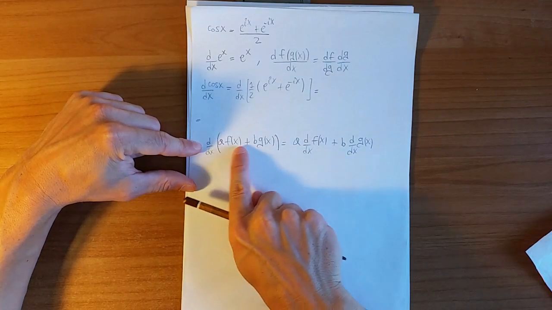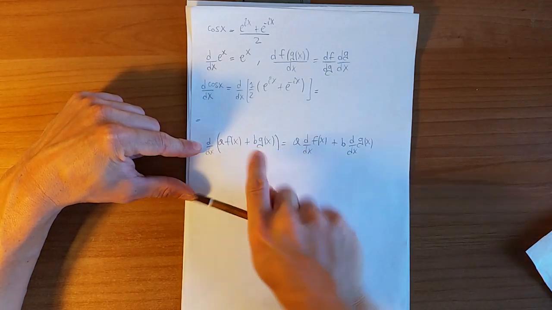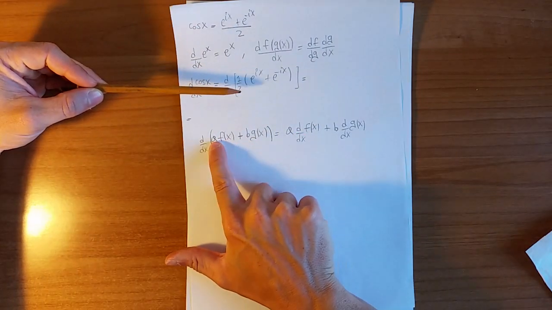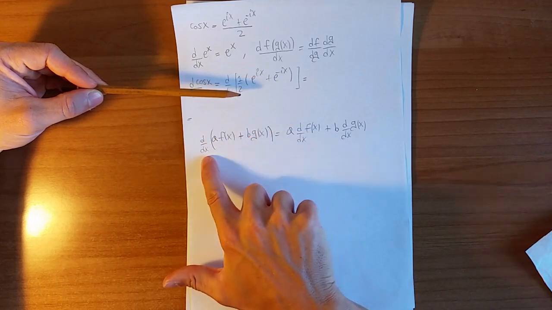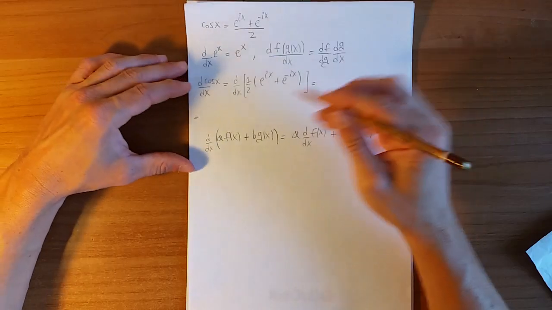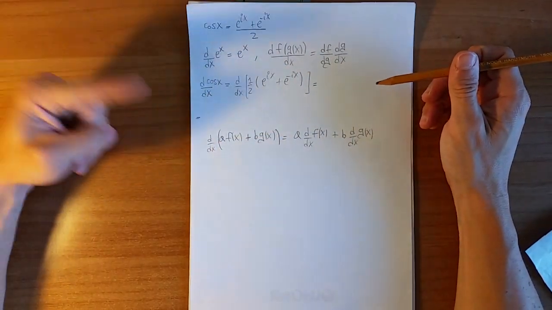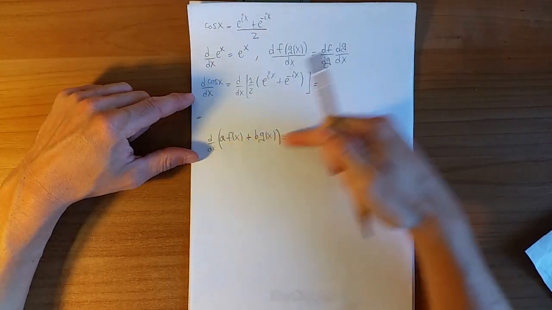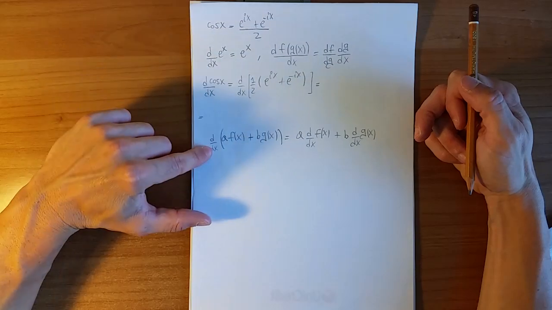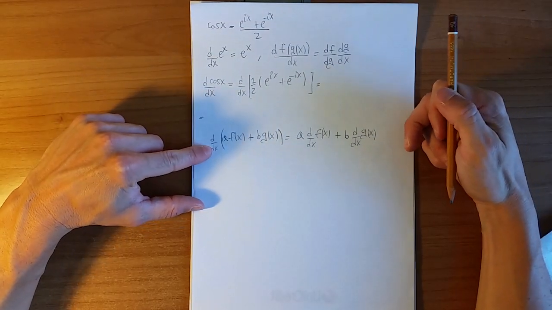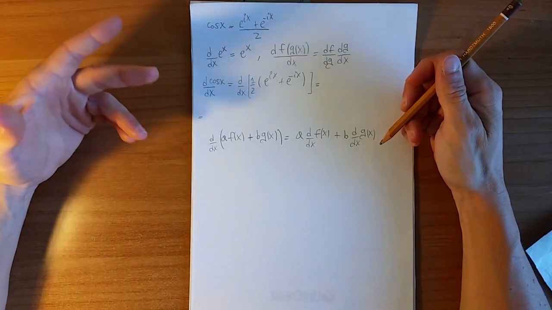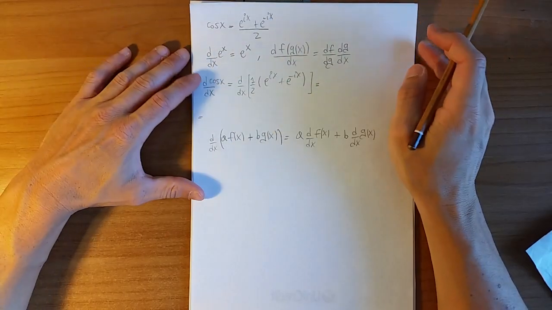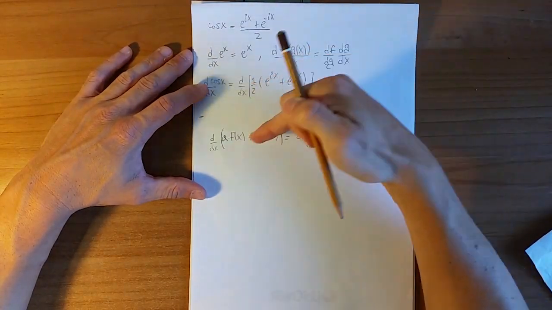It only acts on the two functions which depend on x. We can consider the first part and then the second part. So the derivative acts first on a times f, plus the derivative of b times g. The derivative of a constant times a function is equal to the constant times the derivative of the function. This is a very simple property which is very easy to prove. You can do this as an exercise, and it can be done according to the standard methodologies that we adopted in earlier lectures, by using the definition of derivative. In this case I will simply use this formula.